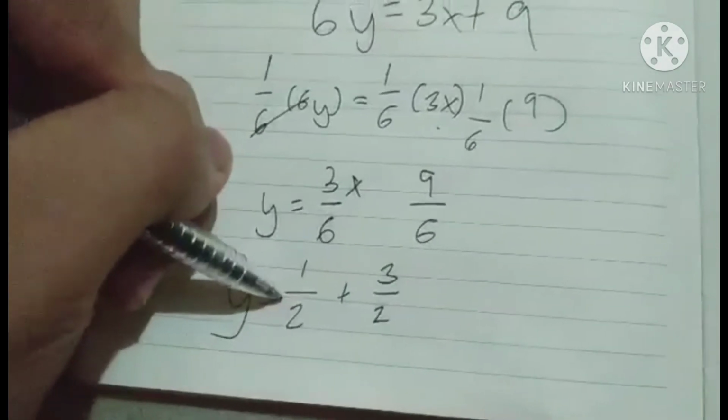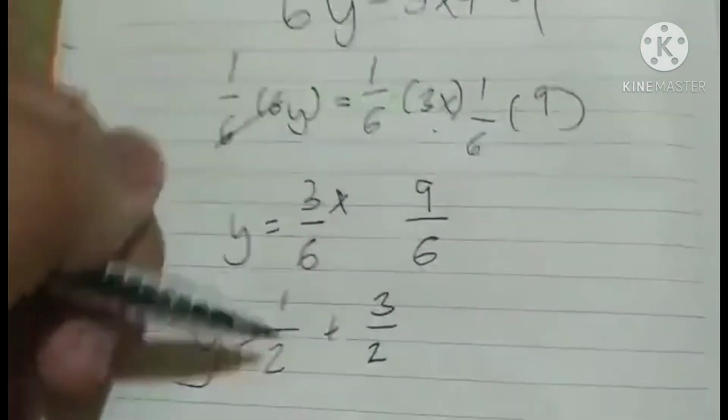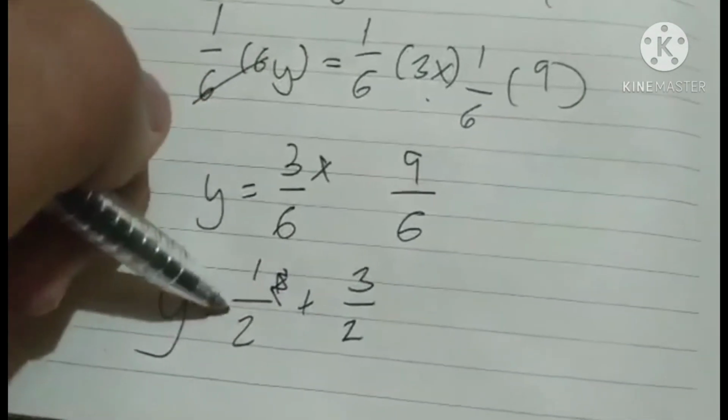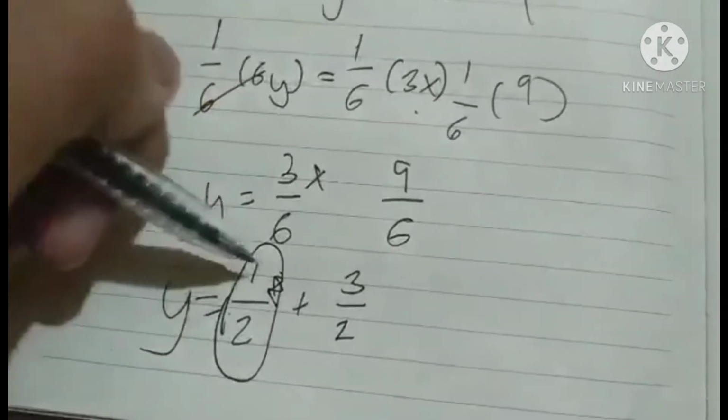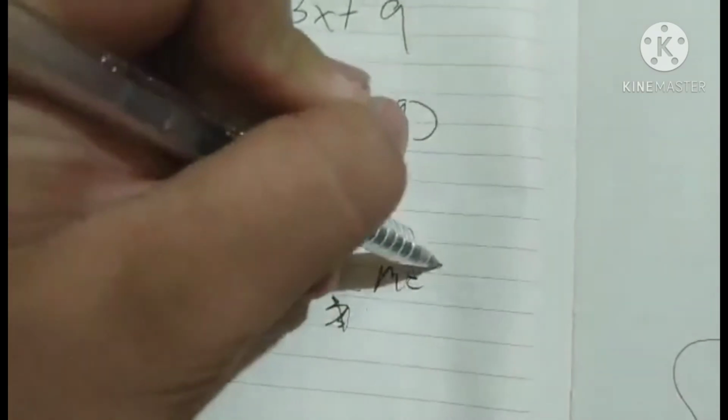And the slope here is, as you can see, the number in the middle next to our x, which is 1/2. So this is our slope, which is 1/2.